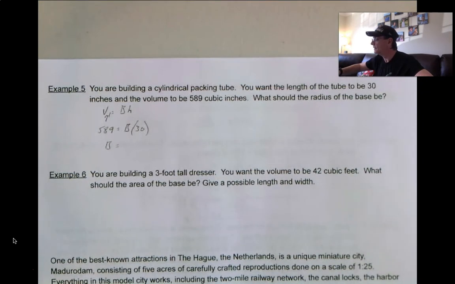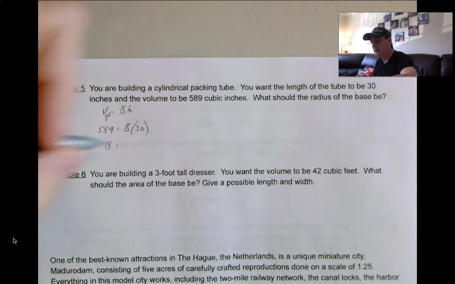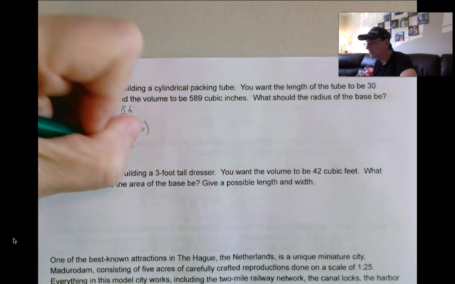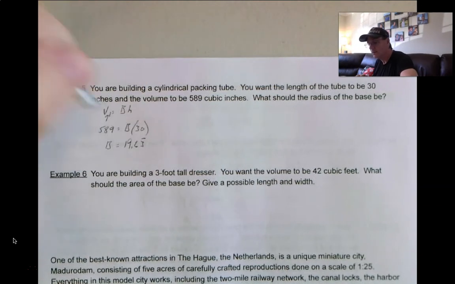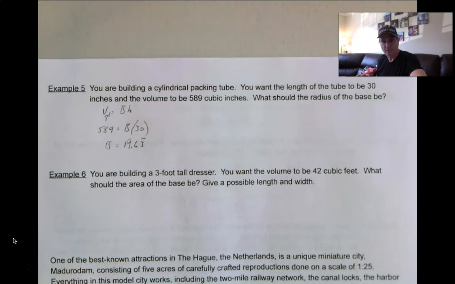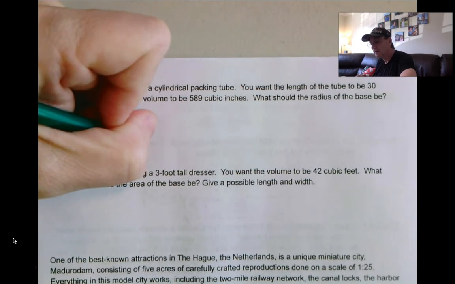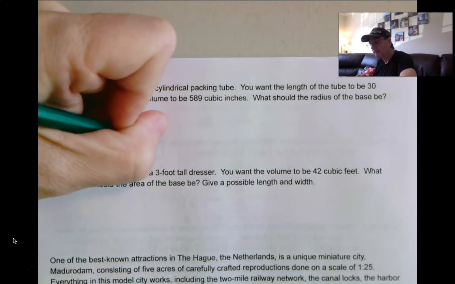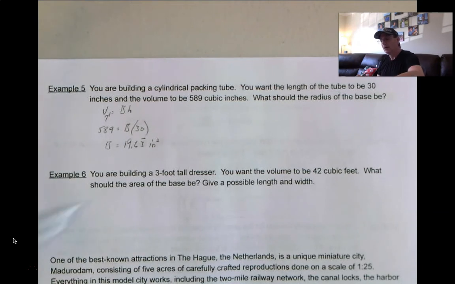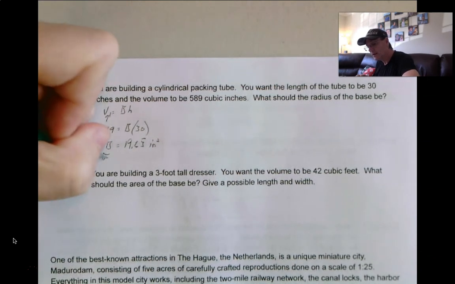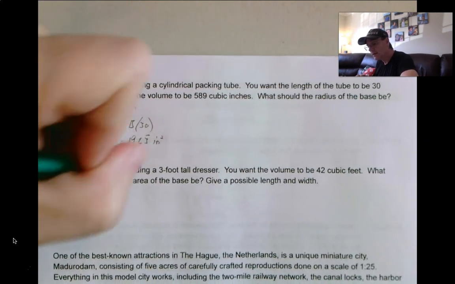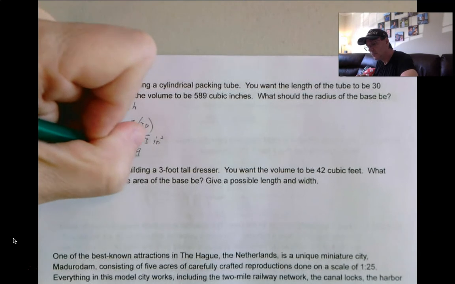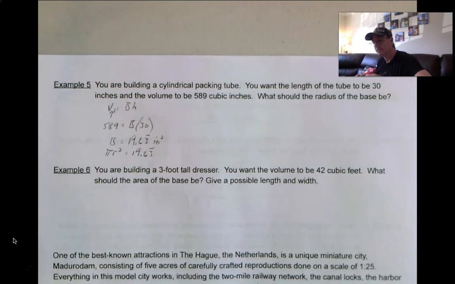589 divided by 30 is 19.63 repeating. So this is the area of our base. This is square inches now, not cubic inches. But we want to find the radius. So what is the area of the base formula? Pi r squared equals 19.63 repeating.